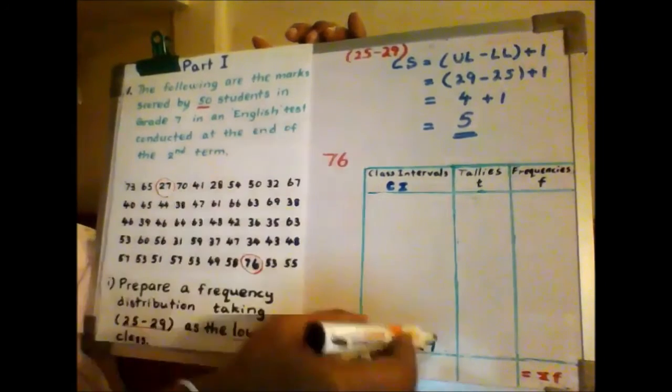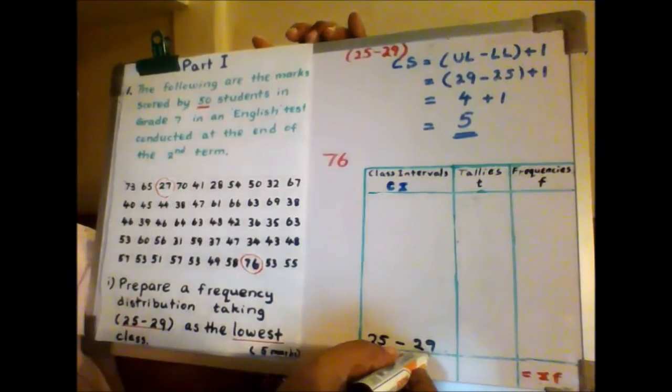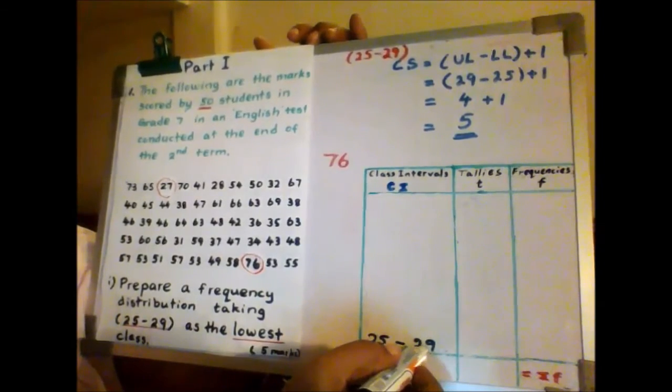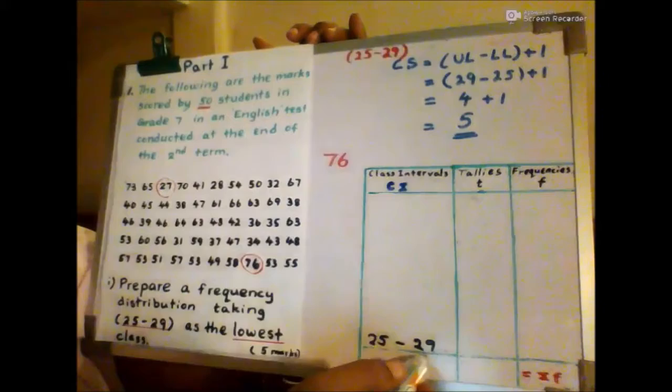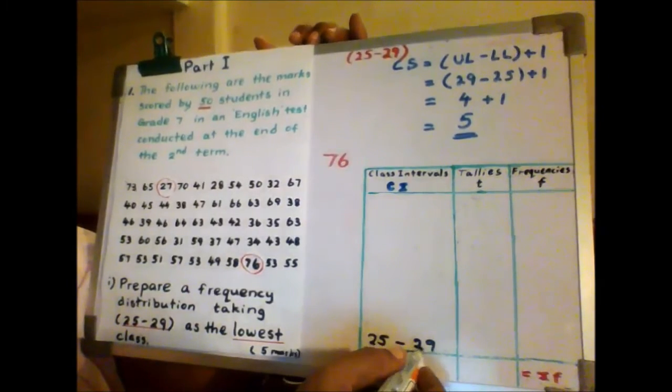Now go to the upper limits. It's easy, right? When the class is the lowest one, go to the upper limits and build up. Class size is 5, so 29 is there. We don't count this one.